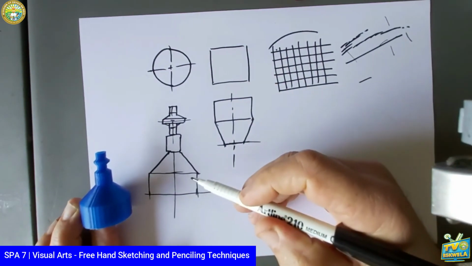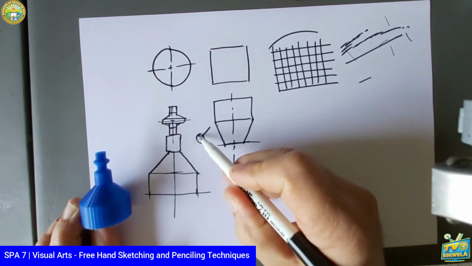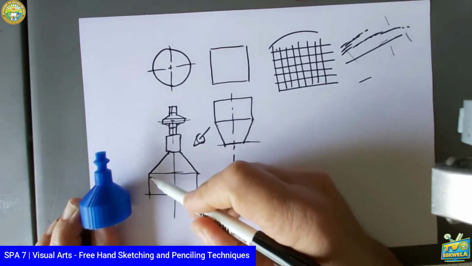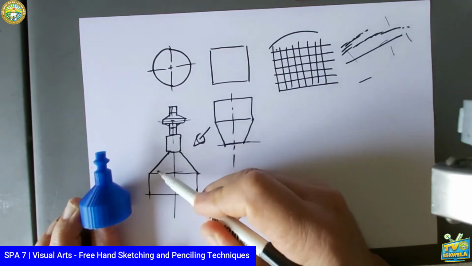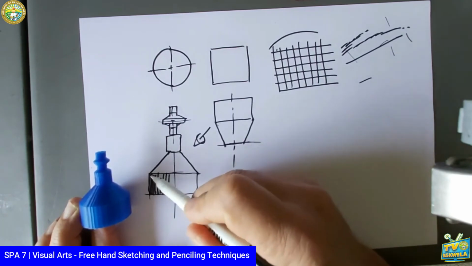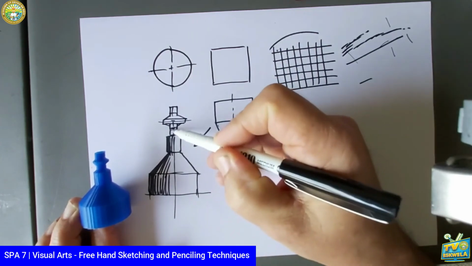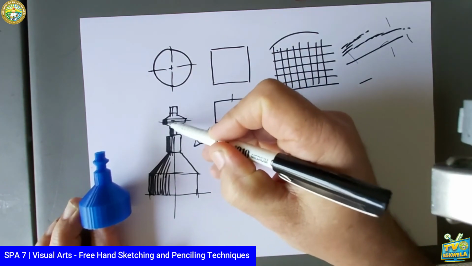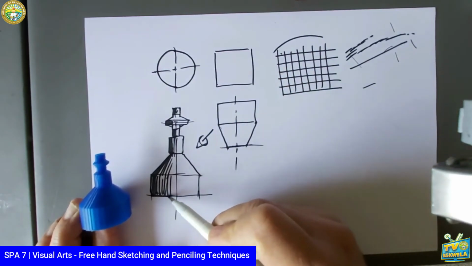If I wanted to make it look a bit more three-dimensional, I can imagine a light source coming from one side here like that, and I can colour. The parts closer to the light will be brighter, the parts further away will be darker, and I can just use some parallel lines to give that impression. Straight away the object starts looking more three-dimensional.